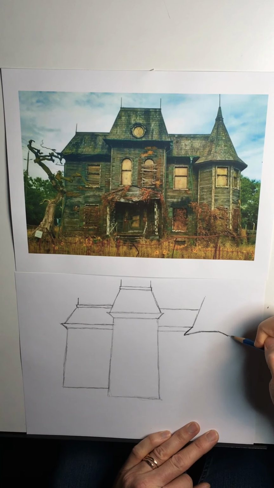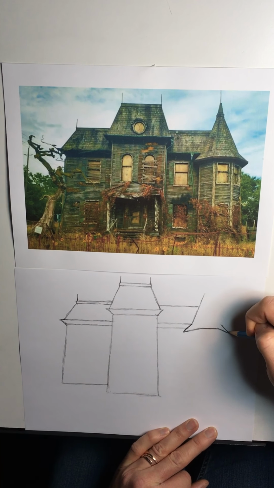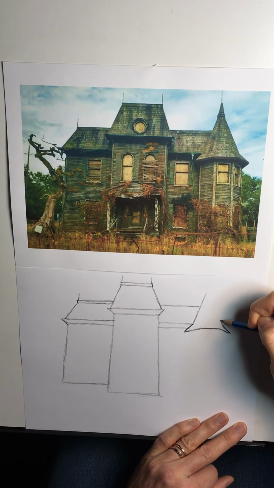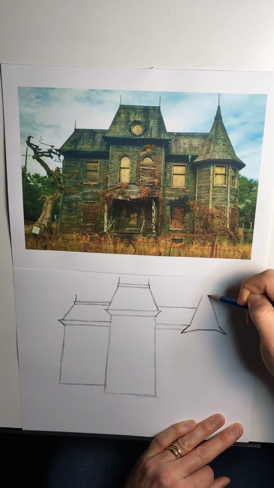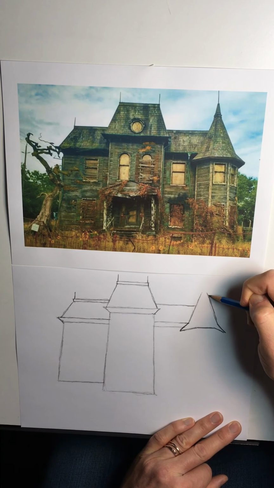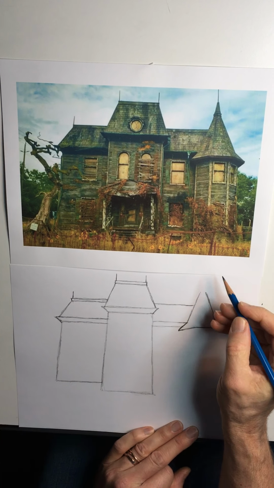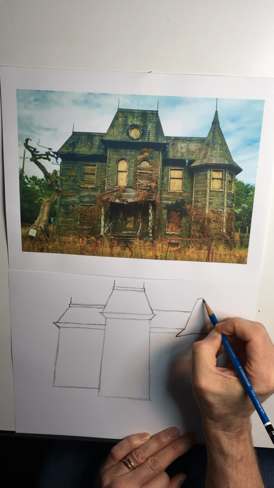Because what we're going to do now is right in the end here, we'll bring another slanted line up like this. Then what we're going to do is we'll start from here and we are going to bring it up till it almost touches, but not quite. There's still an opening. Kind of looks like a witch's hat, doesn't it? Right at the top here, we're going to go around like this.